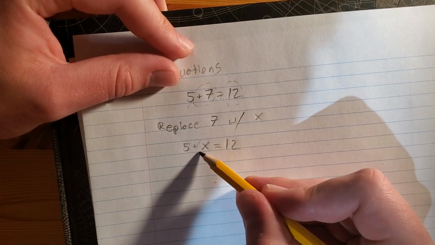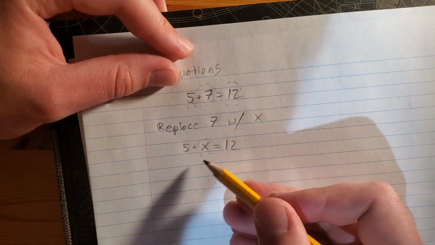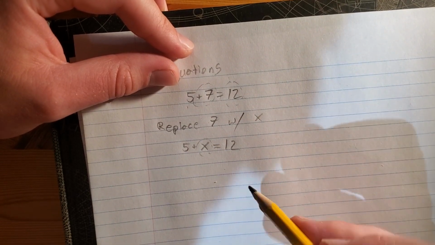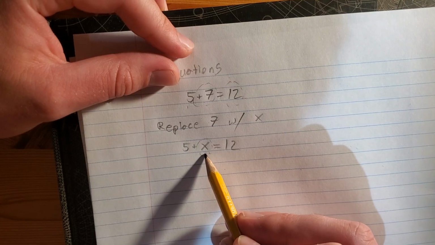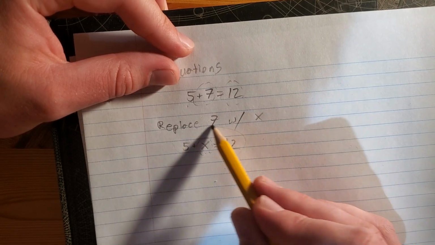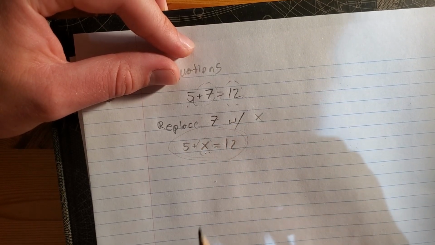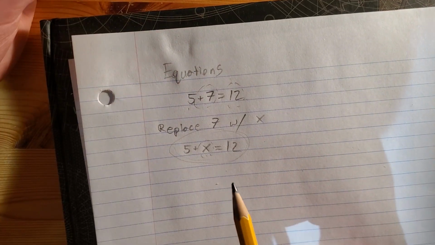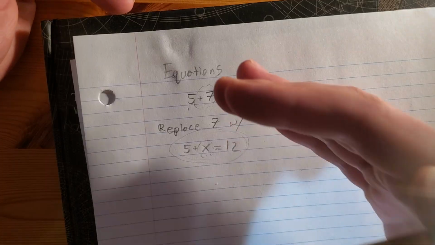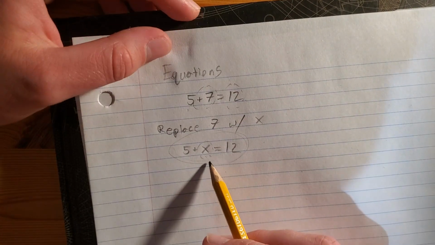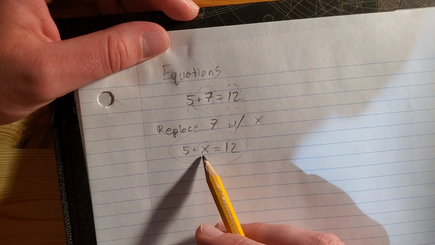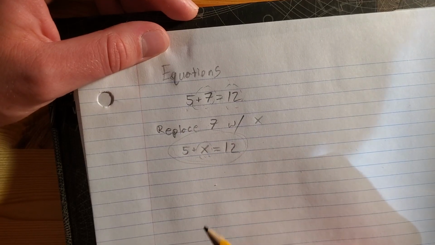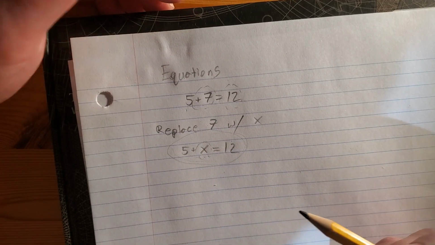But what is x? I don't know what x is. However, we can find what x is by solving this equation. And this is one of the most general forms of higher level equations, because in all higher level equations, you're going to have some unknown and you're solving for it, because nothing in life is really known.